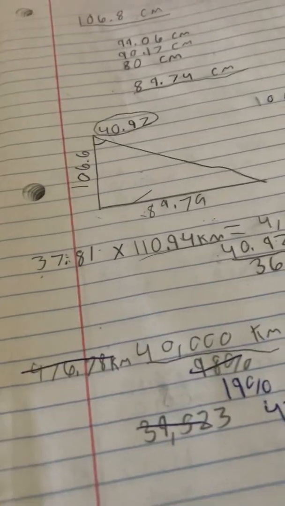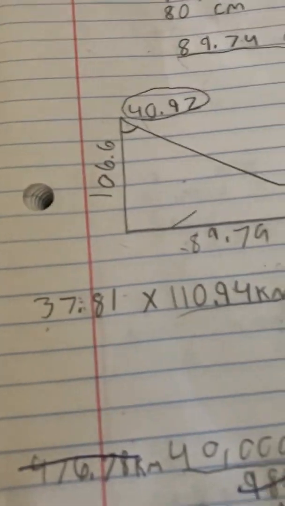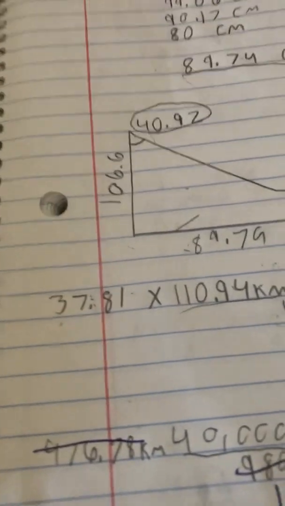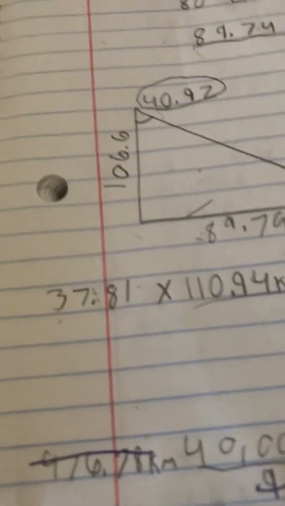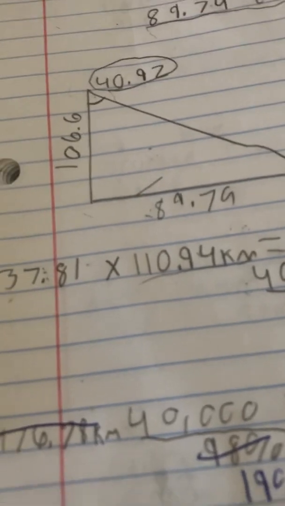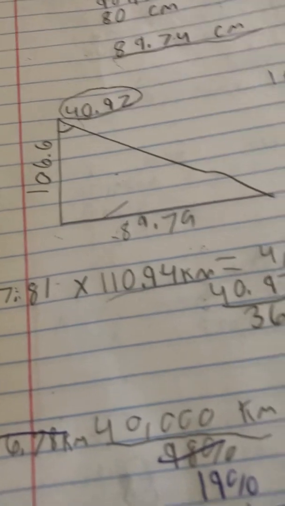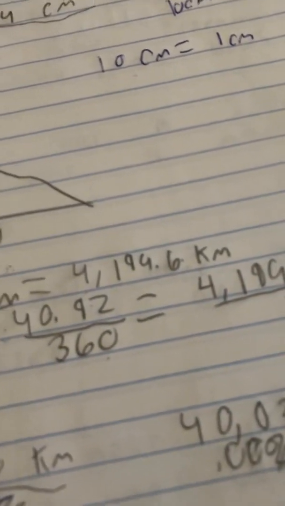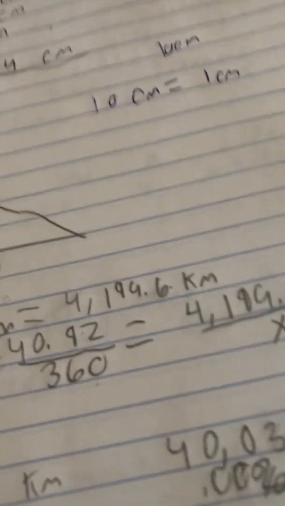So this next step is where things start getting tricky. The first thing you want to do is find out what your latitude is. Mine is 37.81 north latitude. And with that, you need to find out how far you are away from the equator. And to do this, it's really simple. Since each degree of latitude equals 110.94 kilometers, you just multiply your latitude by 110.94 kilometers, and that should give you how far you are from the equator. I'm 4,194.6 kilometers away. That's pretty far.